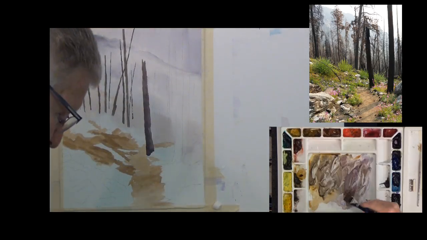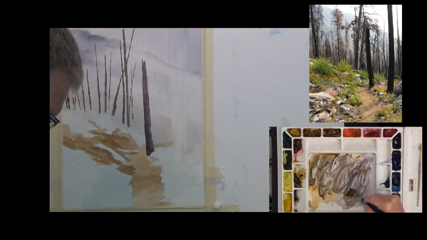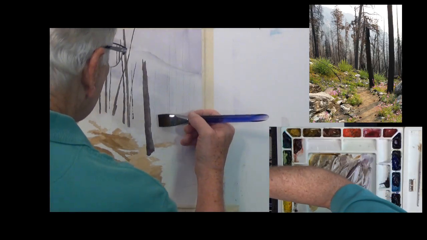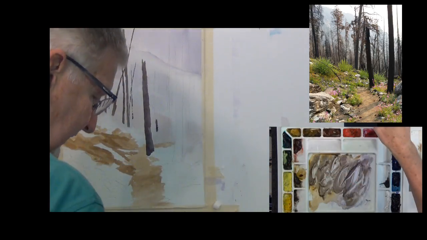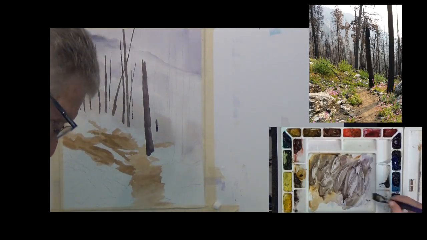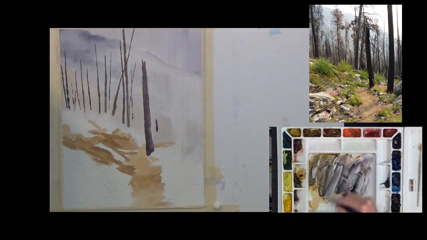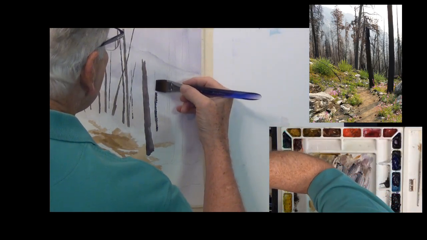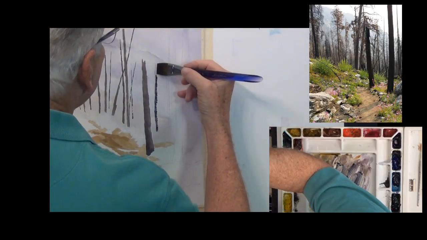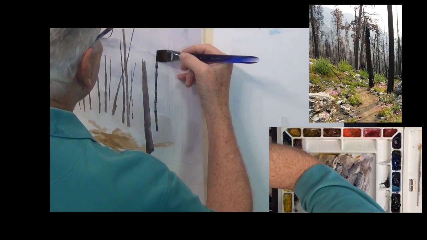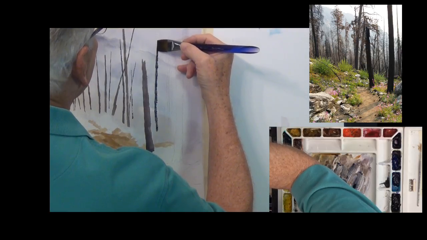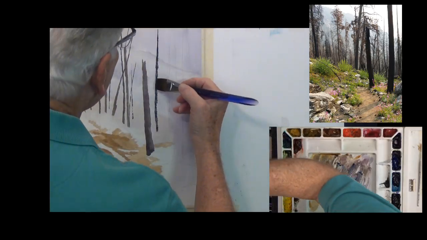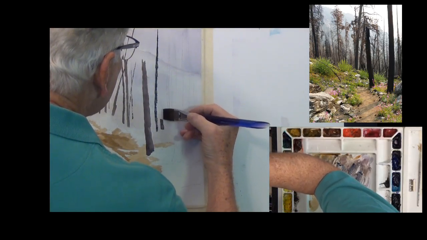Even though in a forest like this, they're probably all very identical, you can still use your artistic license and make them different widths and different heights, because in the aftermath of a fire, there would be all kinds of sizes and shapes. Another one over here.